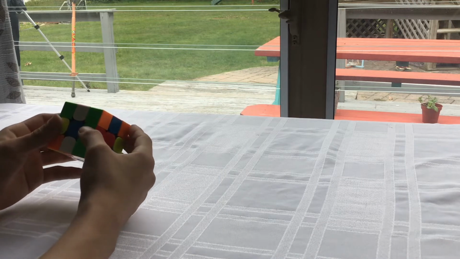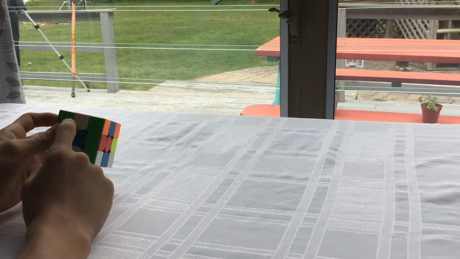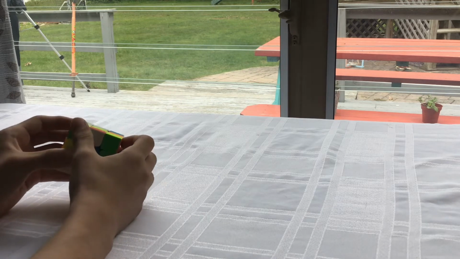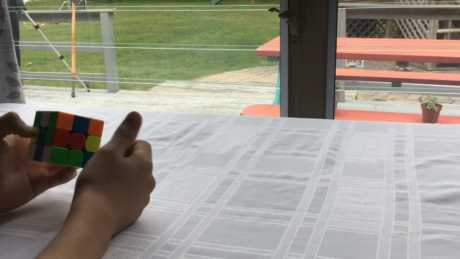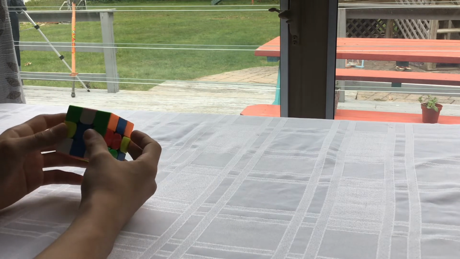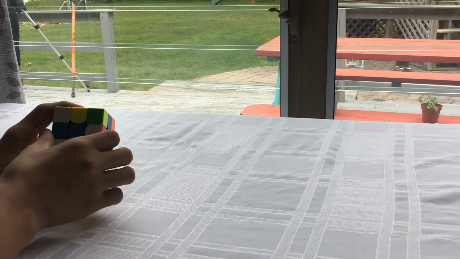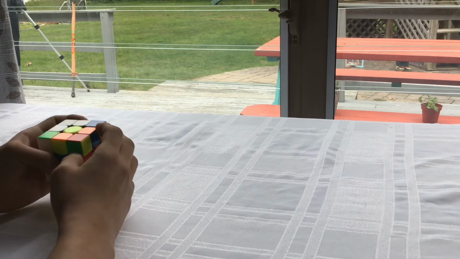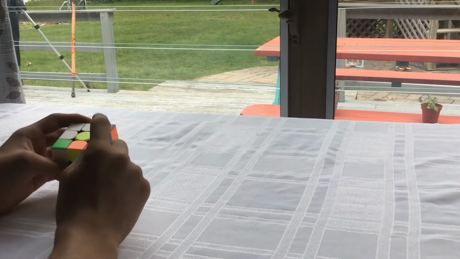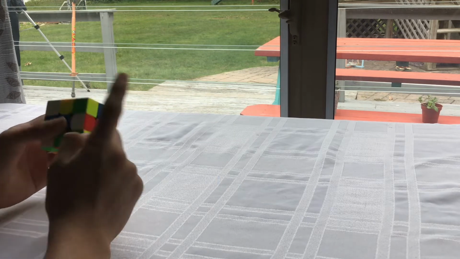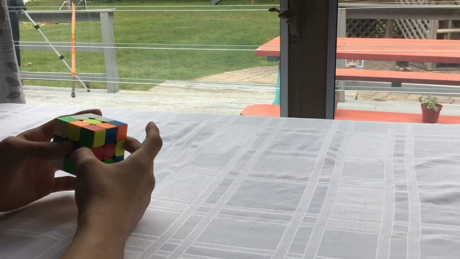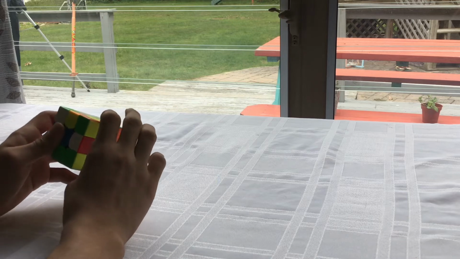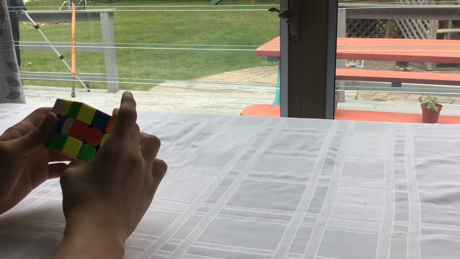The next case you might encounter is if the white edge is in the top layer, but its white is facing you and not the top. In this case, what you want to do is turn it clockwise or counterclockwise. It doesn't matter. Then you want to make sure there is no white edge that's facing up in this slot or this slot, depending on which way you turned it. And if there is, just turn the up face until there isn't anymore. And once there isn't, turn the face so that you insert the edge.